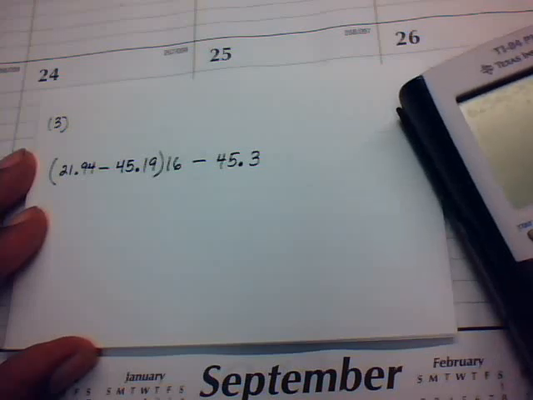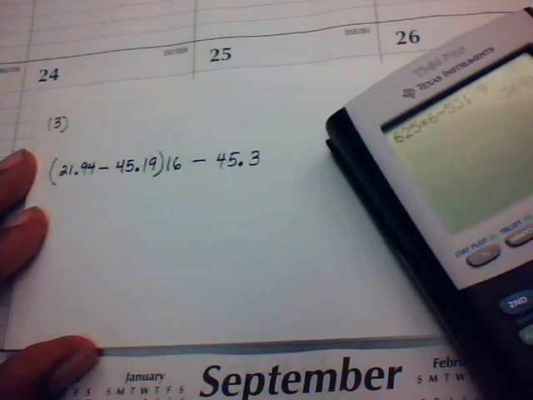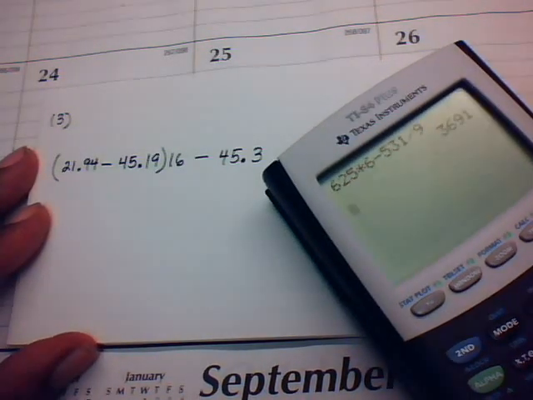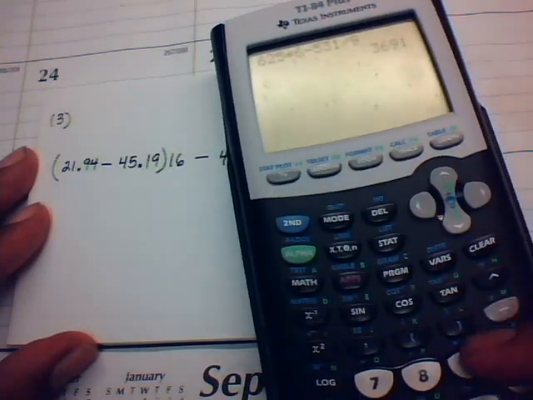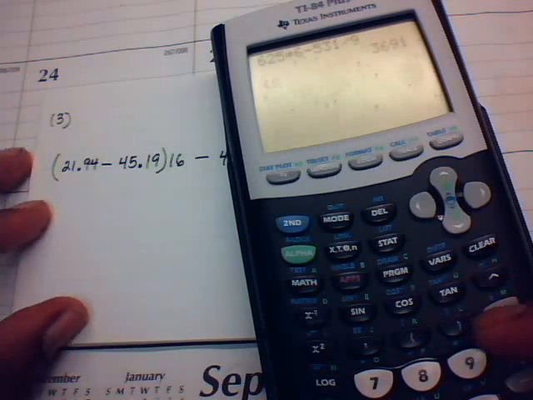So in this case here, we do left parentheses. Now the left parentheses key is above the number 8 button, as you can see. The right parentheses is above the number 9.